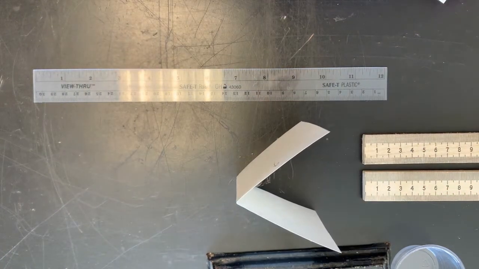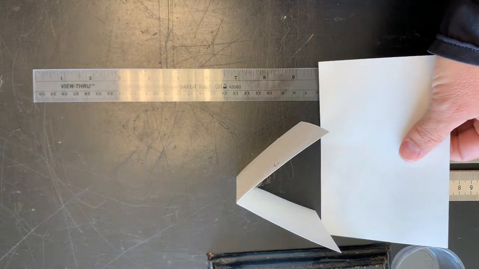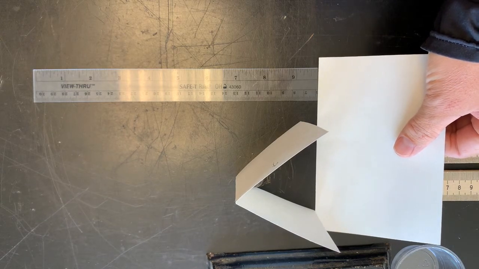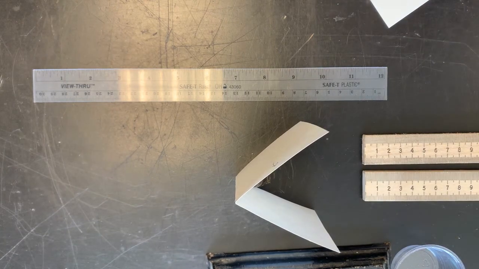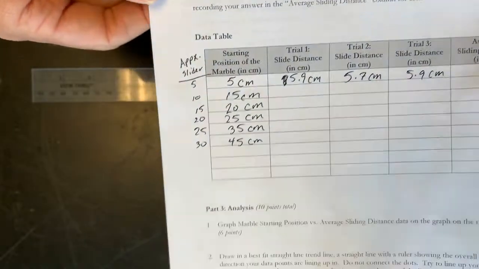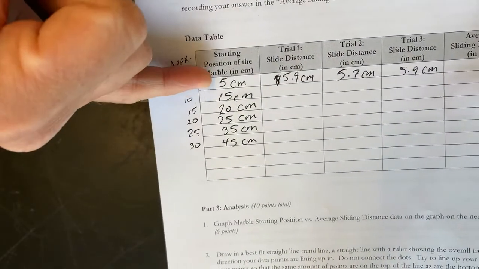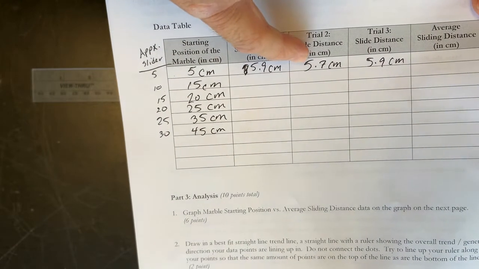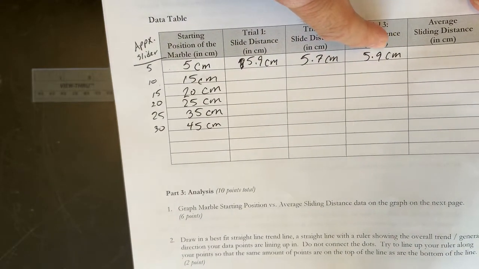And trial 3 gives me a movement of the slider, and I'm measuring from the back of the slider at the start to the back of the slider at the end, and that's about 5.9 centimeters. Okay. So as you can see, I have my 5 centimeter marble position. I got 5.9 centimeters, 5.7 centimeters, and 5.9 centimeters.